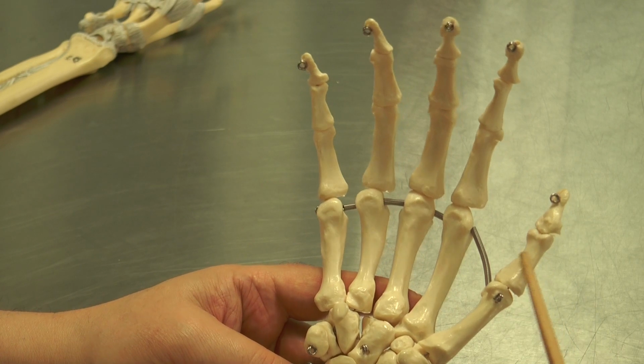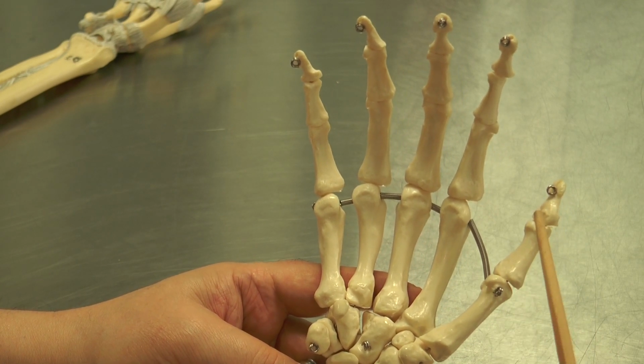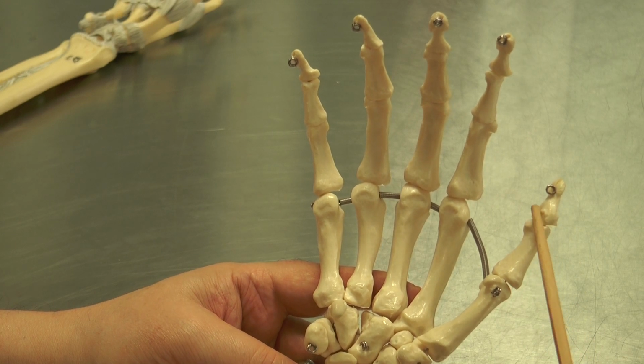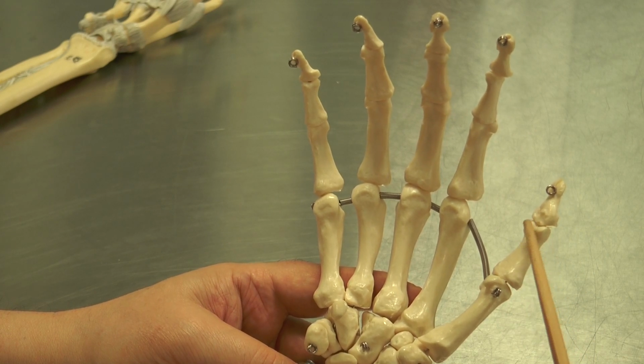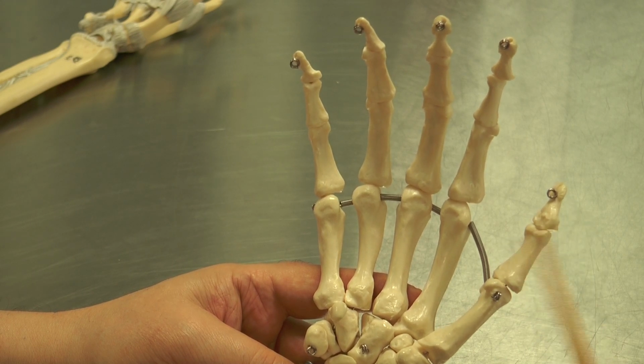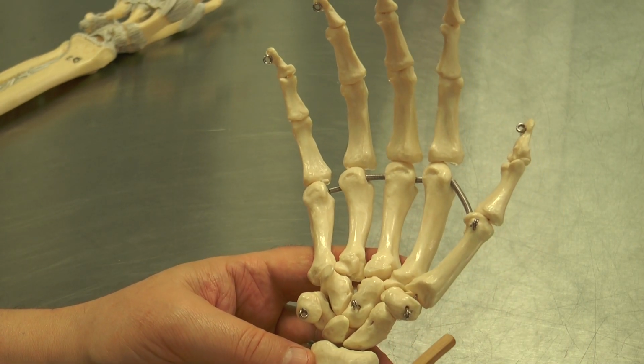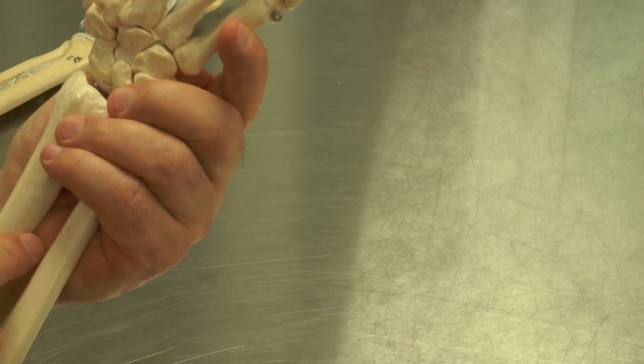In the thumb, the first digit, we only have one interphalangeal joint, because we only have proximal and distal phalanx. We don't have a middle phalanx. Okay, so that's about it over here.